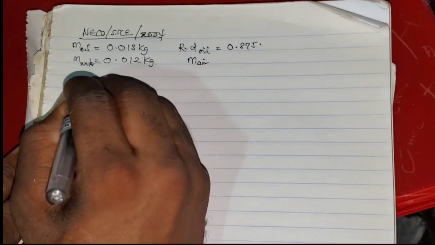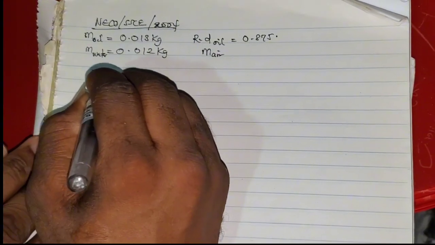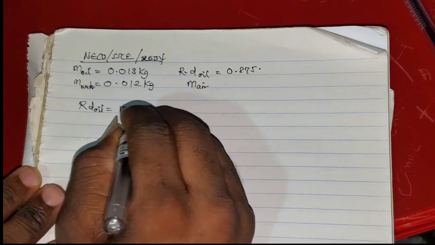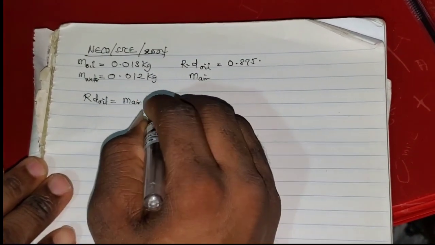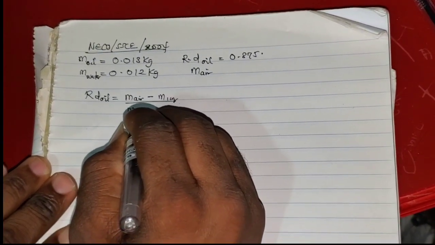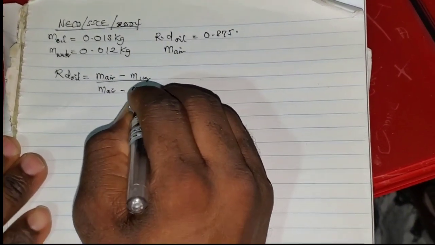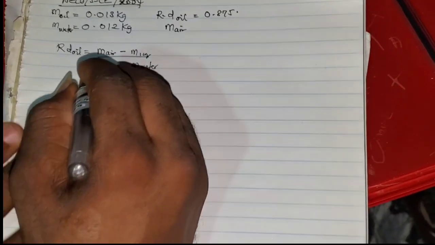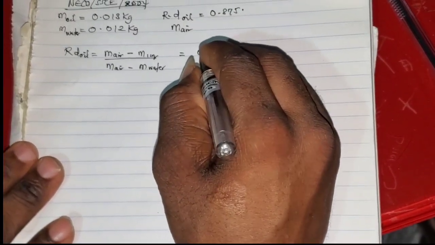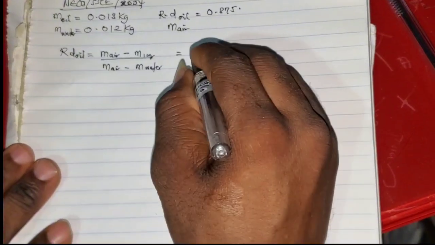We know that relative density of oil, RD of oil, is equal to mass in air minus mass in liquid over mass in air minus mass in water. Since we have been given these two, mass in air is what we're looking for.